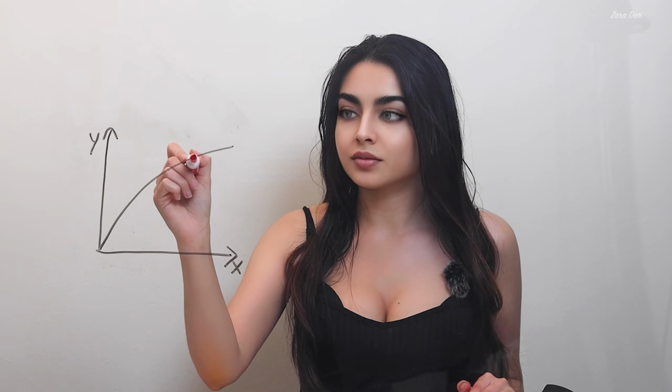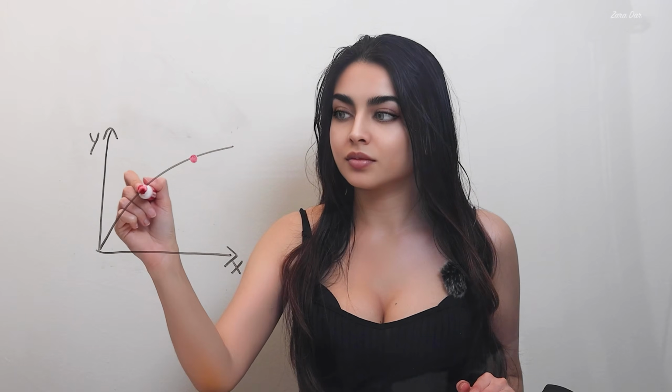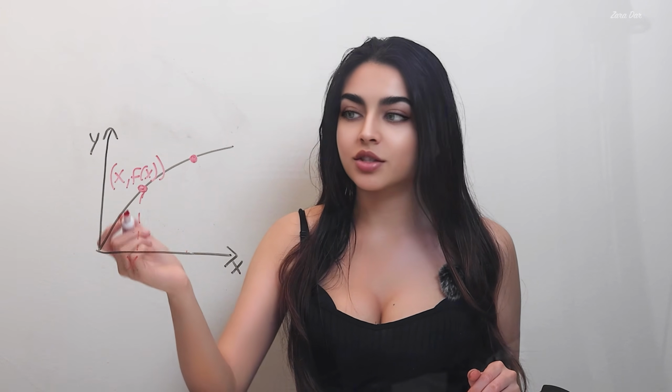Let's say we have 2 points on this curve here as well. We go down the x-axis, and this distance is going to get the value of x. And if we go up to this point of the function, this point is going to be x, comma, f of x. When we put the x value into the function, we get f of x, or the y value.